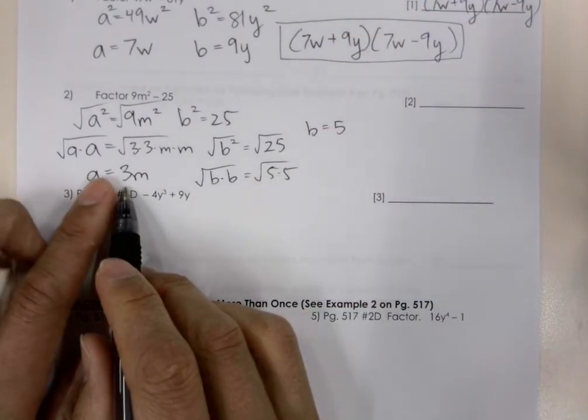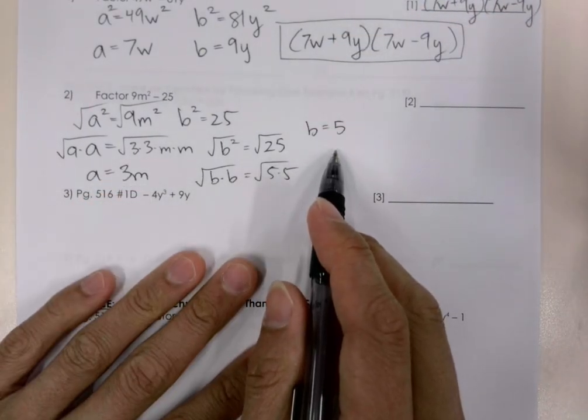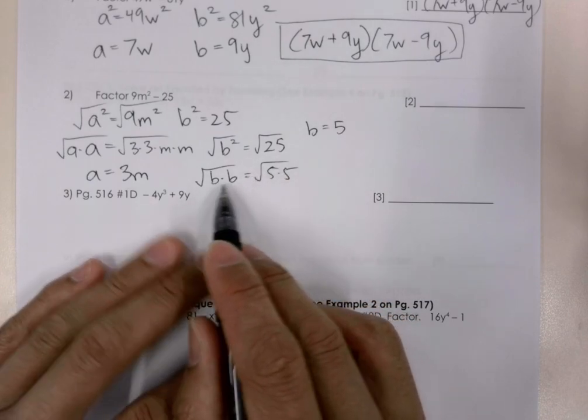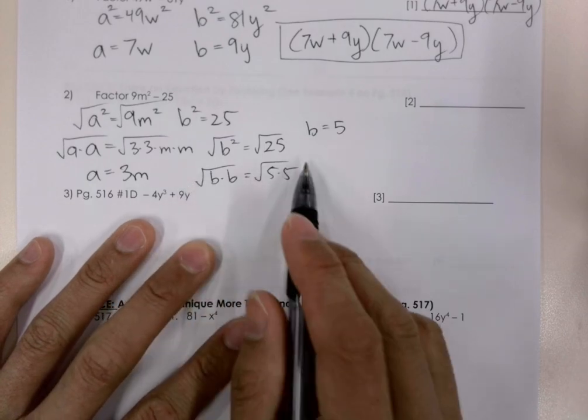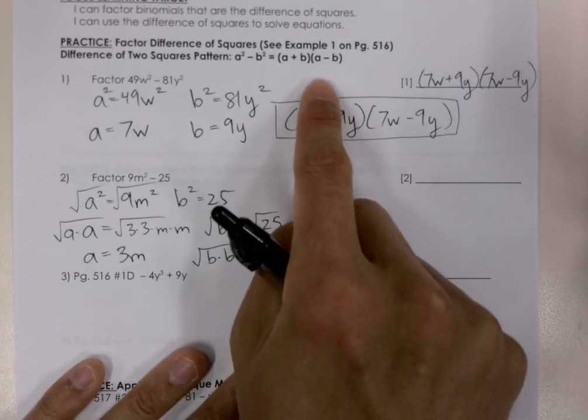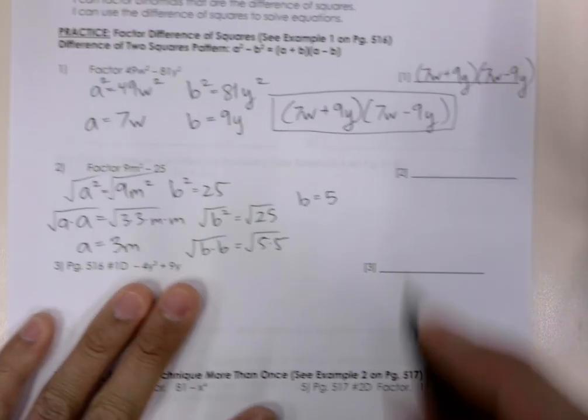All right. So our a is 3m and our b is 5, right? Because we have 2 5s under the square root, so that can get pulled out. We have 2 b's under the square root, so that can be pulled out, ending up with b is equal to 5. And then now we're going to go ahead and use this same expression.